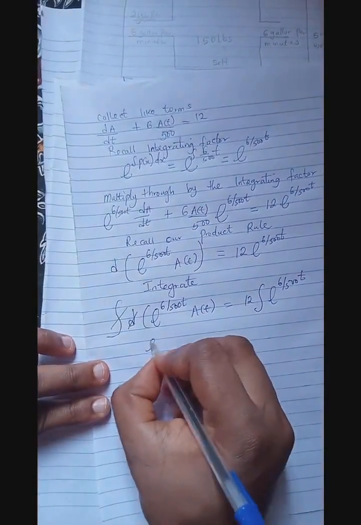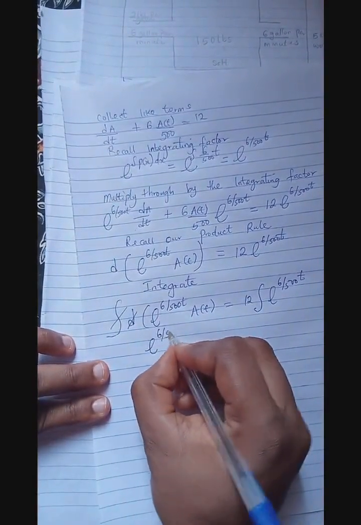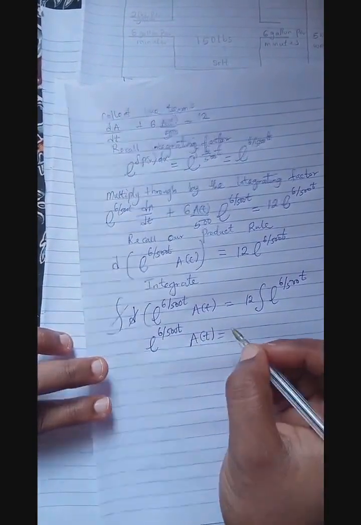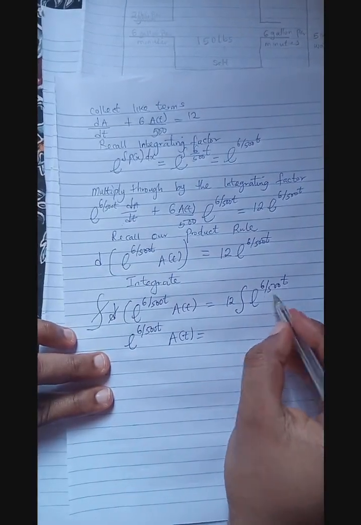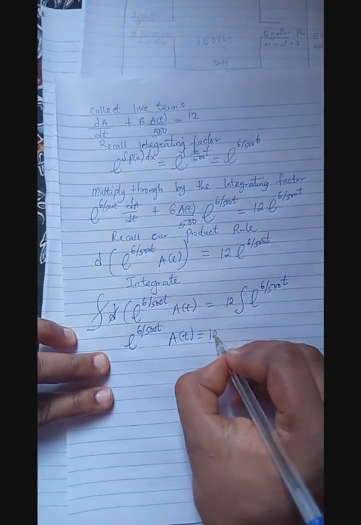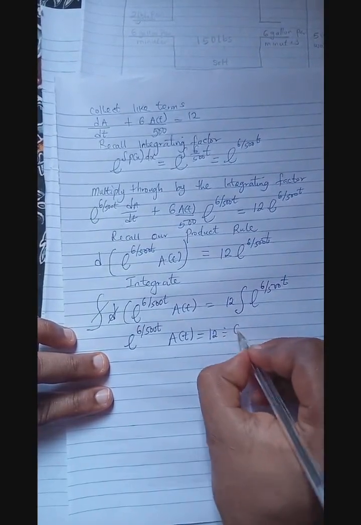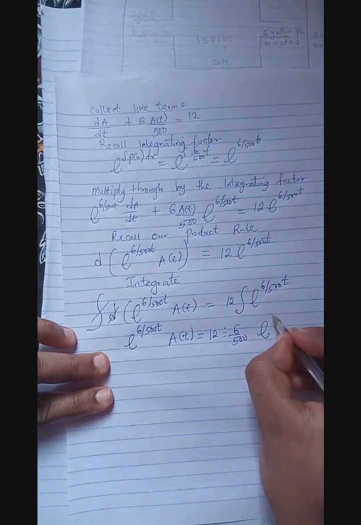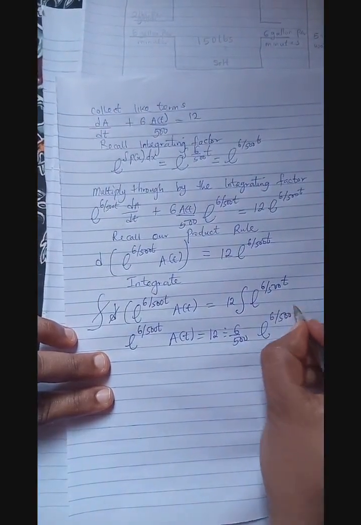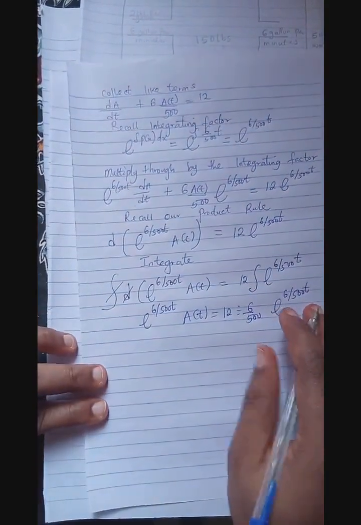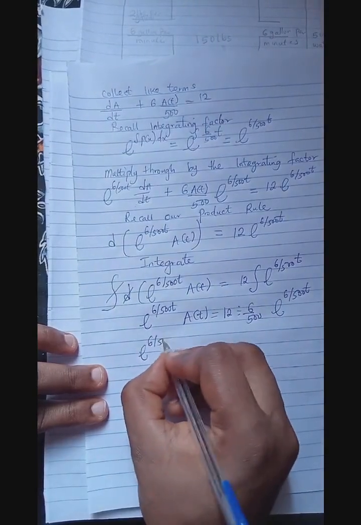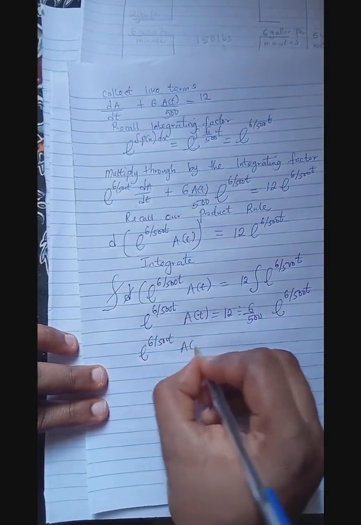So we have e to the 6 over 500 t times A of t equals, if you integrate this, 12 divided by 6 over 500 times e to the 6 over 500 t.